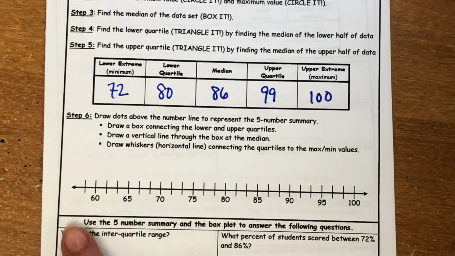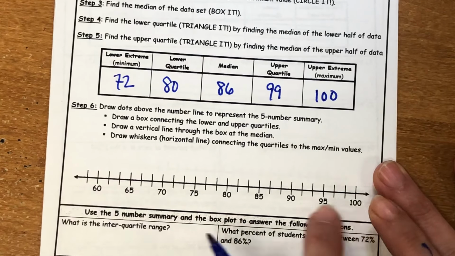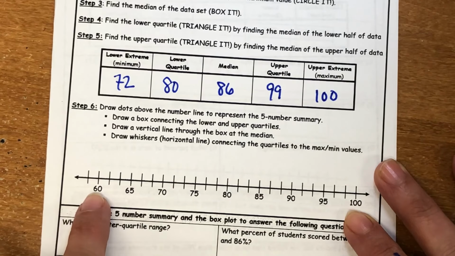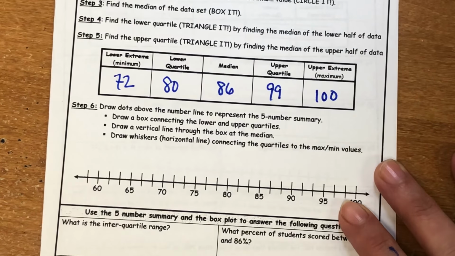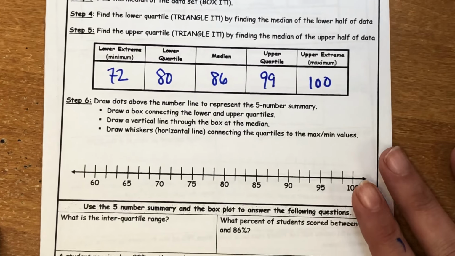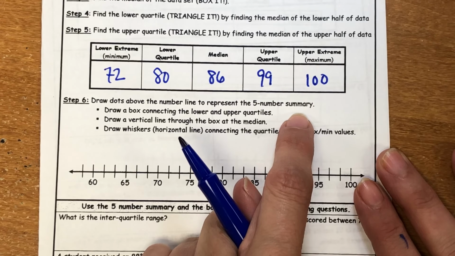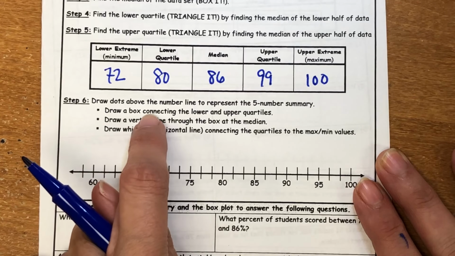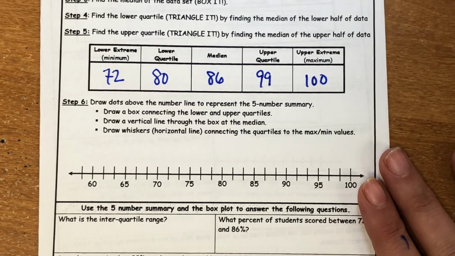So here is my line. I have it in equal intervals. So 90 is going to go up by, I think, at least 2 or 3. I'm going to draw data above the line to represent the 5 number summary. So take a look.